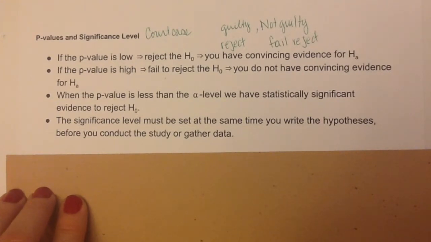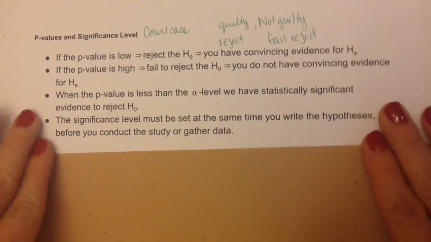If I'm trying to reject, then I would set it low enough so it's going to be below that p-value. Or if I'm wanting to fail to reject, then I just set my alpha level just above that and I can say that I fail to reject. So if you're going to honestly do a test of significance, it should be set in the very beginning at the same time you set your hypotheses.